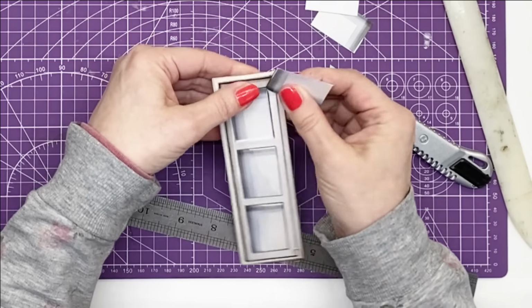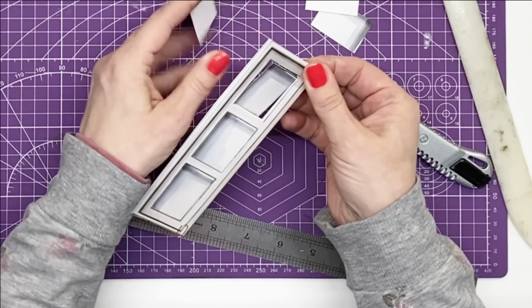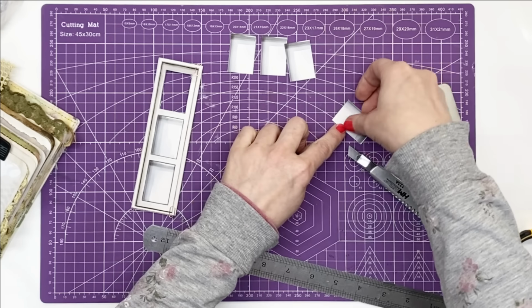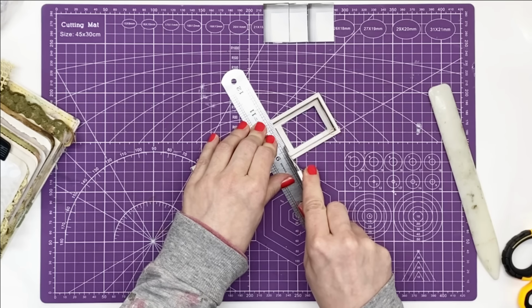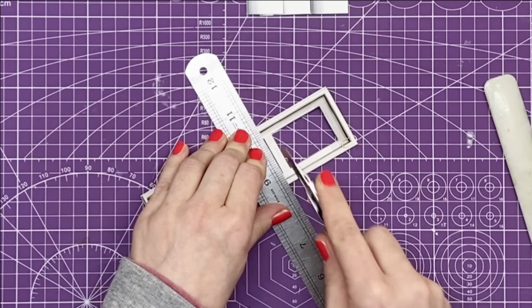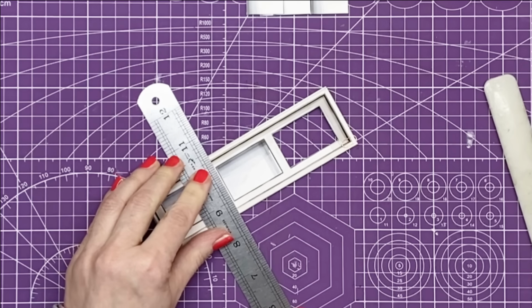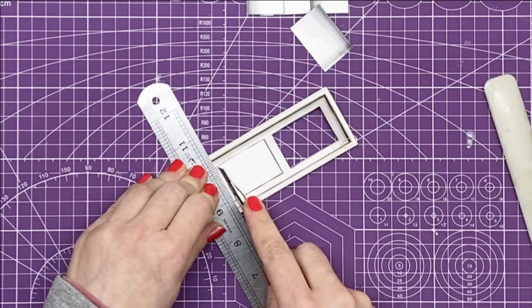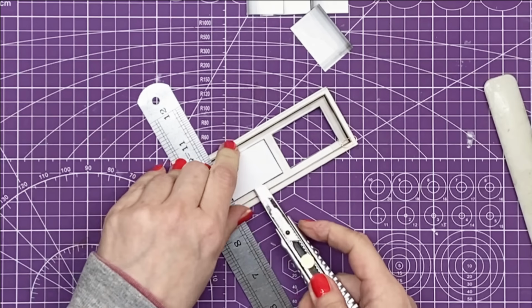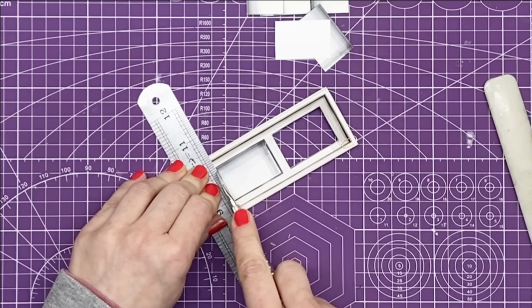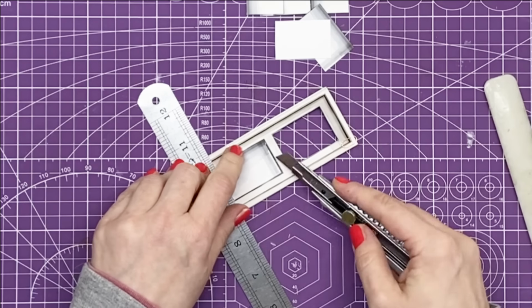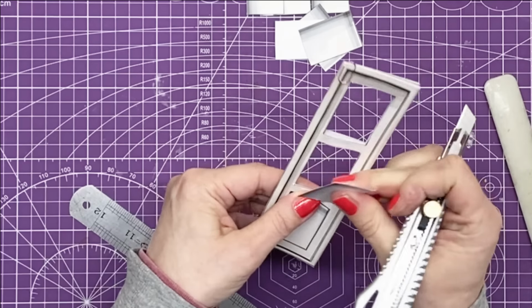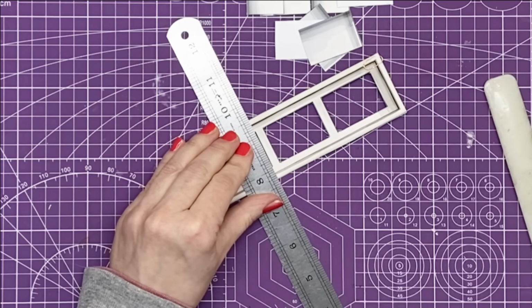Go. And I'm going to keep these. I could stamp something on these. Now here. Okay, and the last one.